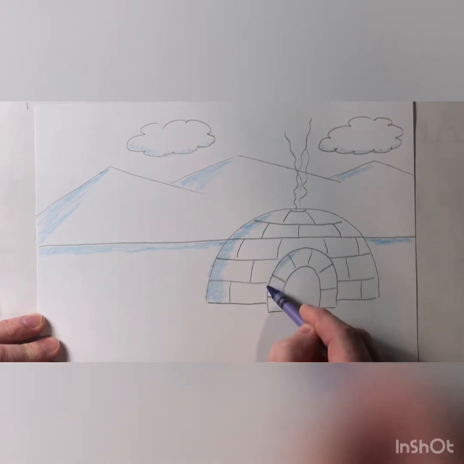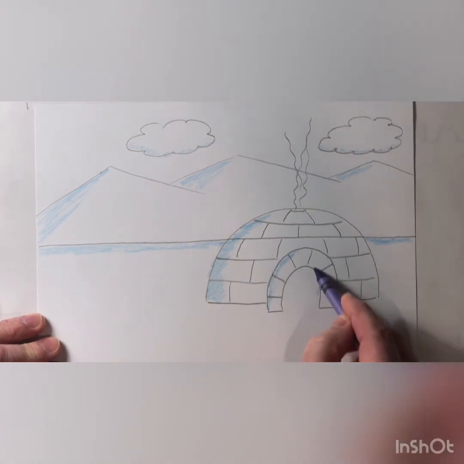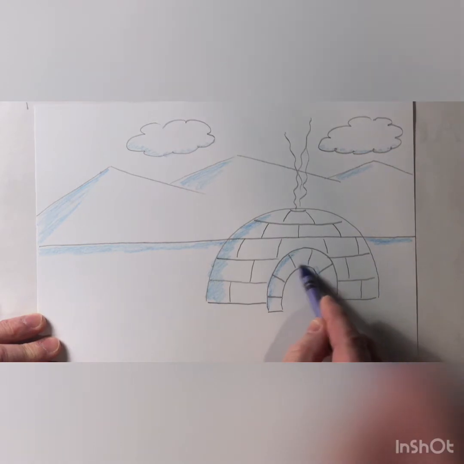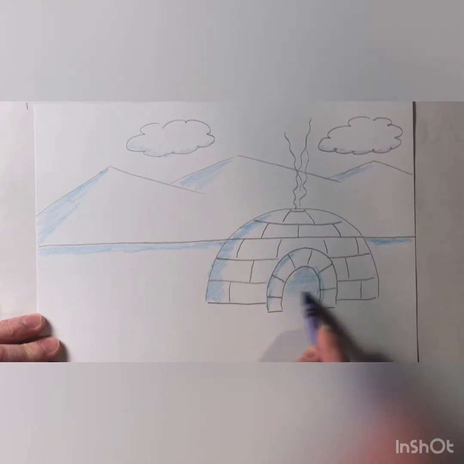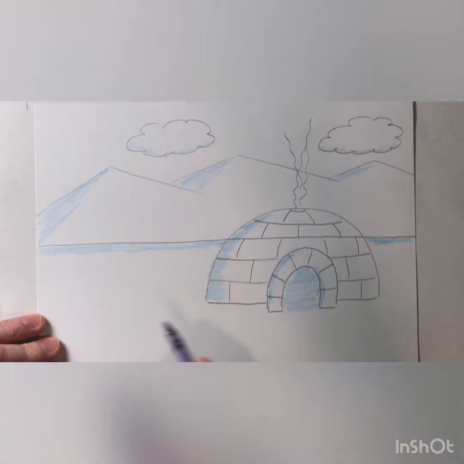Same thing over here, this side. Maybe the inside over here. And I also want to have where it's cold inside there too. Maybe I'll put some warmth in there. Okay. So maybe make some little, just some little blue lines out here.